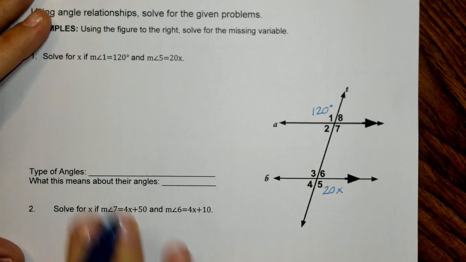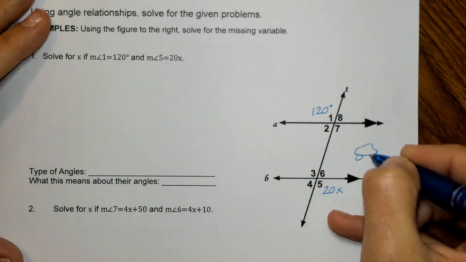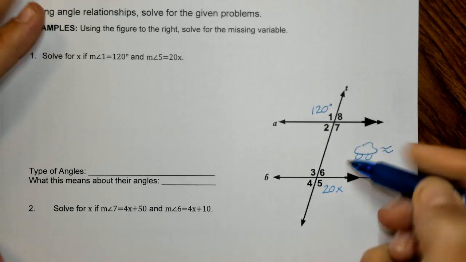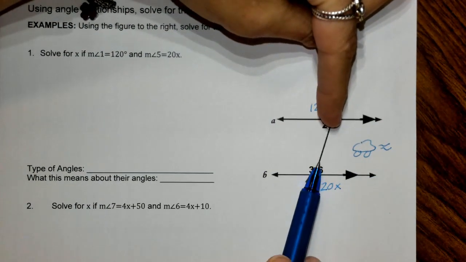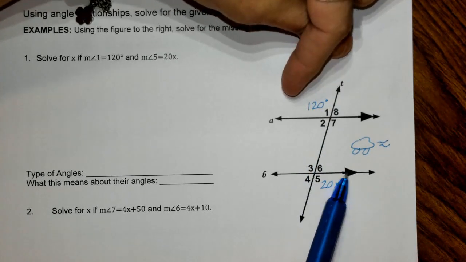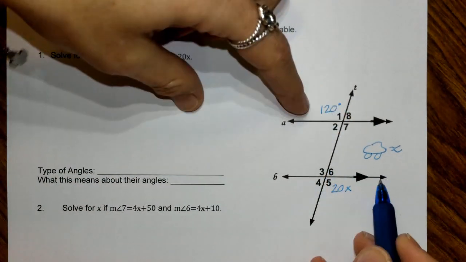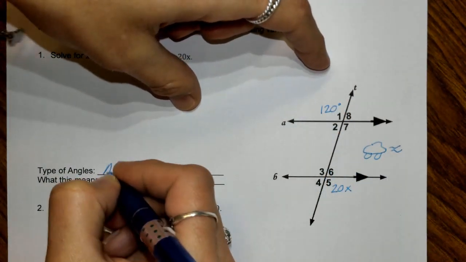So first we identify what kind of angles we have, types of angles. So here's our transversal, if you want to draw in your little car in the road. First, alternate or same side of the transversal. We are on alternate sides of the transversal, and as the road, we are exterior. So we're alternate exterior.